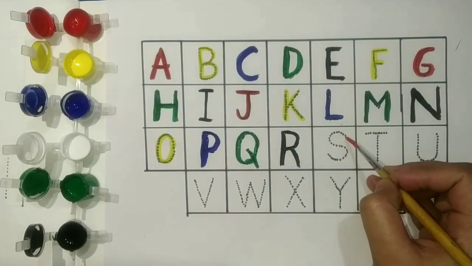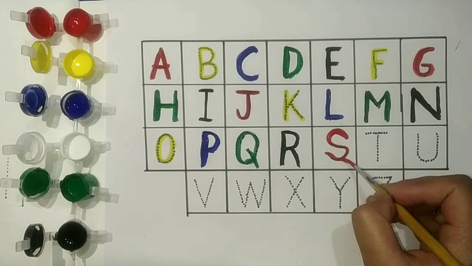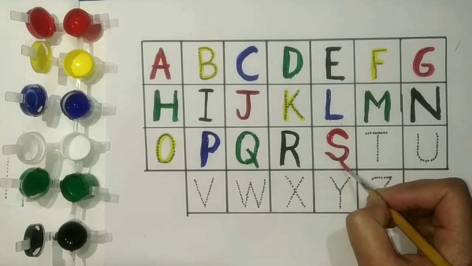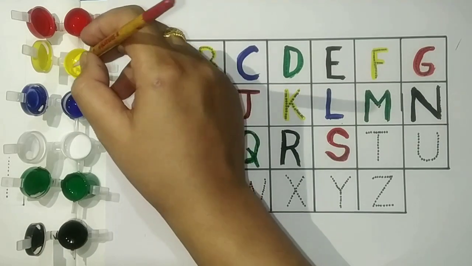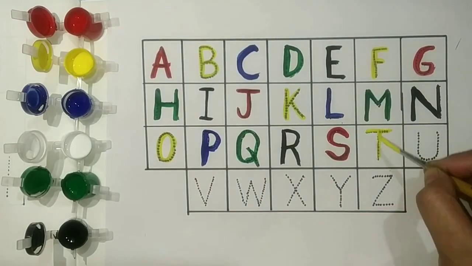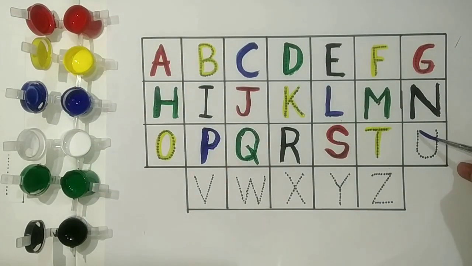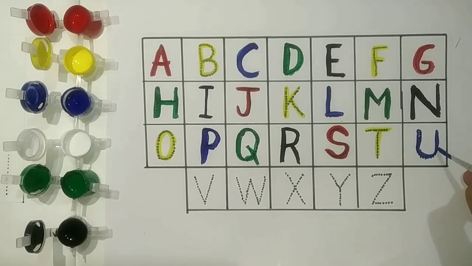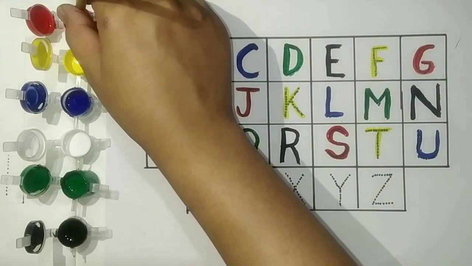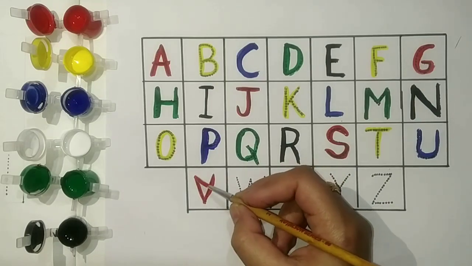Red color, S for sun, S for sun. Yellow color, T for tree, T for tree. Blue color, U for unicorn, U for unicorn. Red color, V for van, V for van.